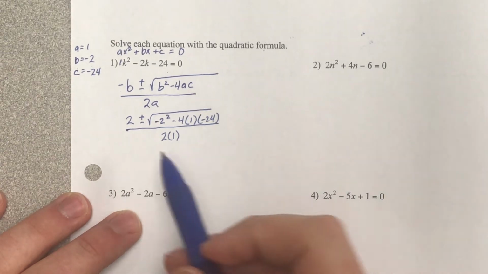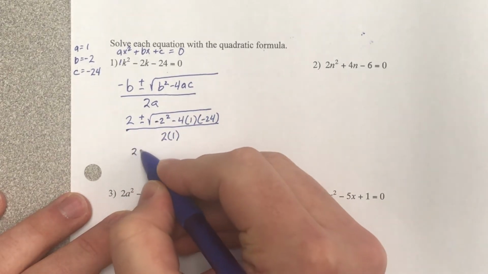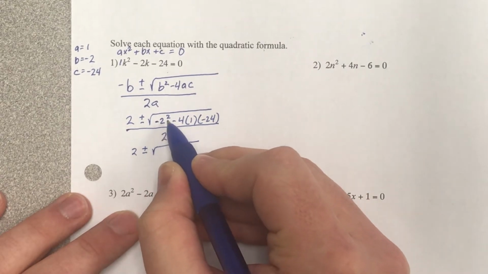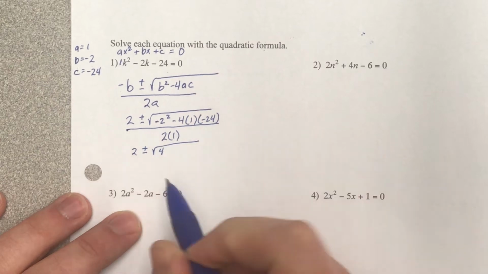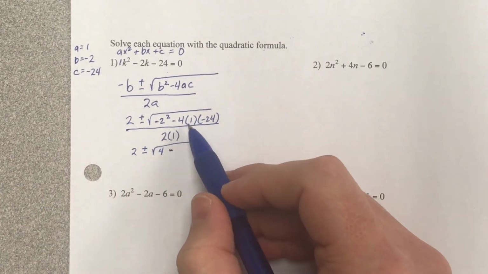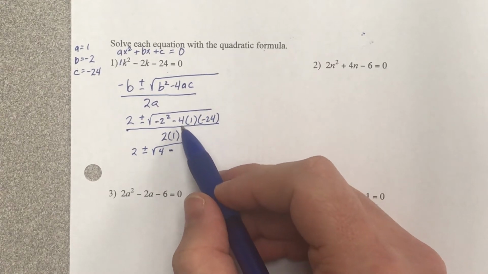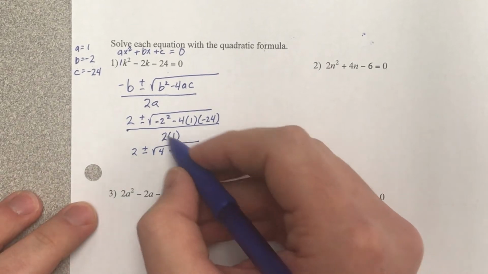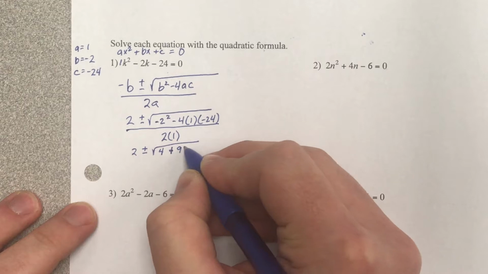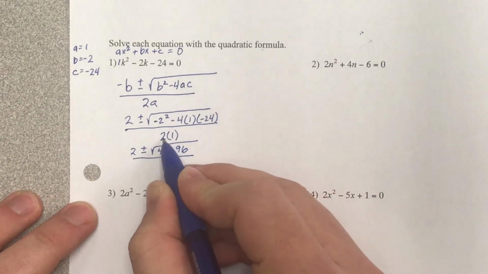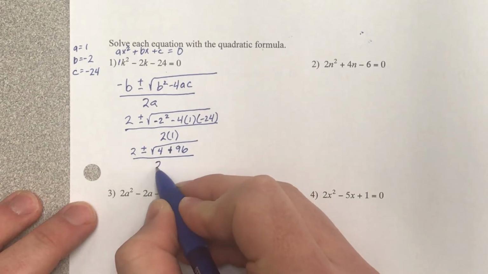Once we take it from there, we're going to simplify all this. We got 2 plus or minus the square root. Well, -2 squared is 4. -2 times -2 is 4. Minus 4 times 1 is 4. And 4 times, -4 times -24 would be a +96. So it's actually a +96. And then that's going to be all over this 2 times 1, which is 2.